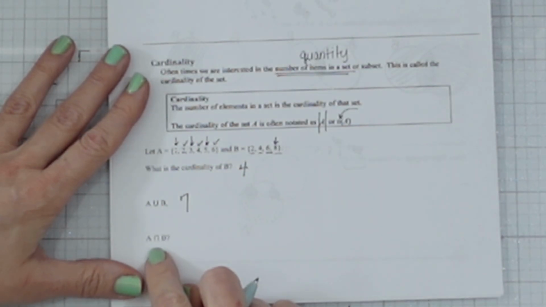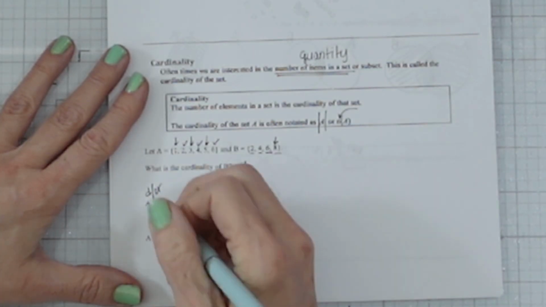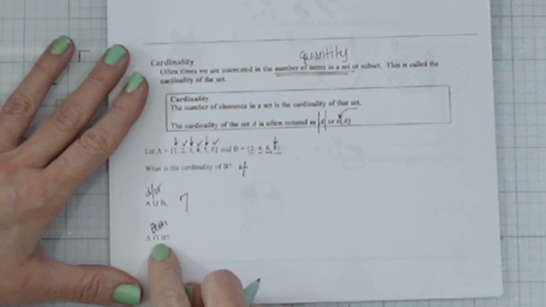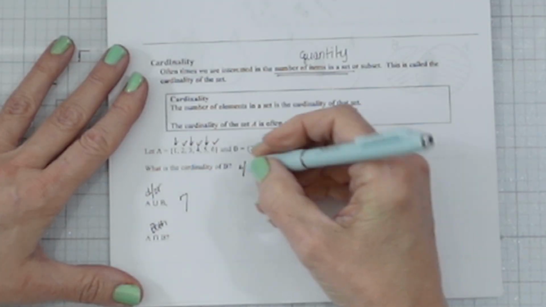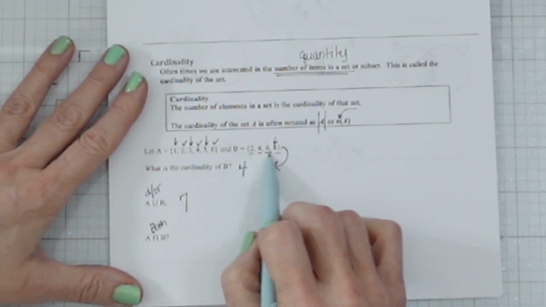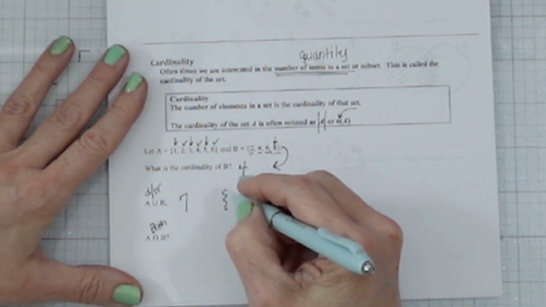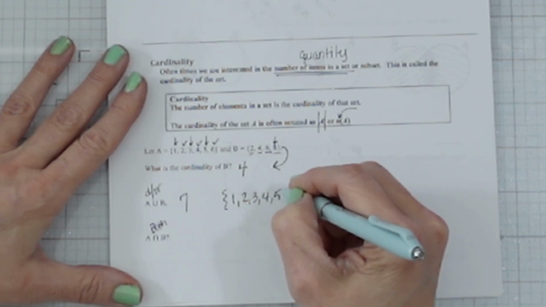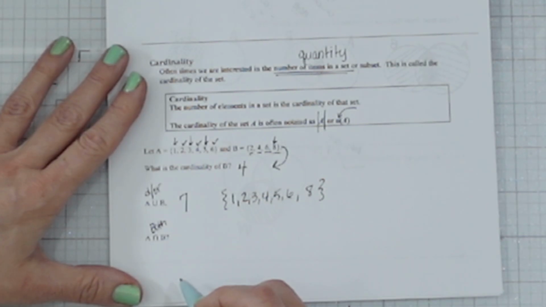Okay, and then this one, so this is an "and", sorry. This one here means they have to be in both of them. So this is an "and" situation. In this top one here, we literally had the elements that were listed in B. In this one, we had the elements 1, 2, 3, 4, 5, 6, and then 8. That's how we got our 7.